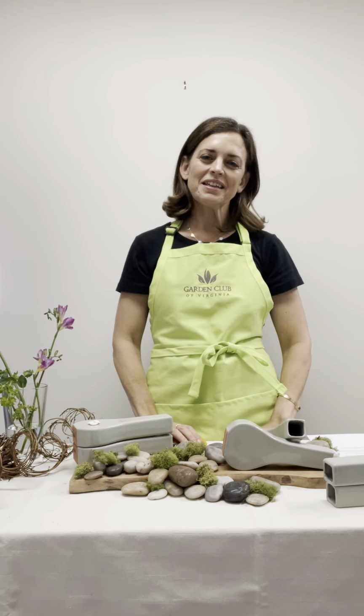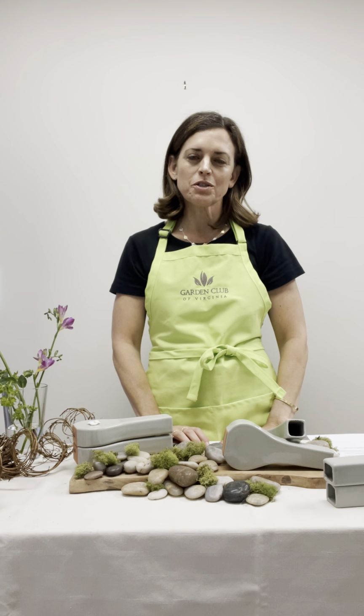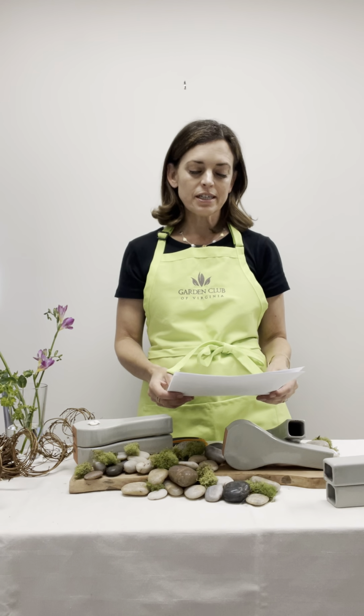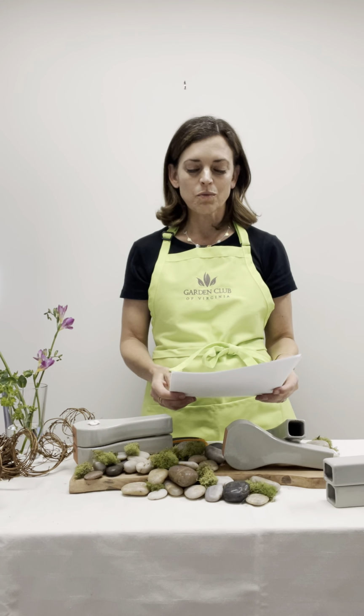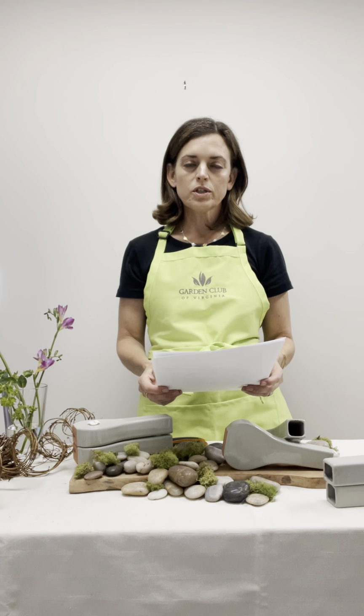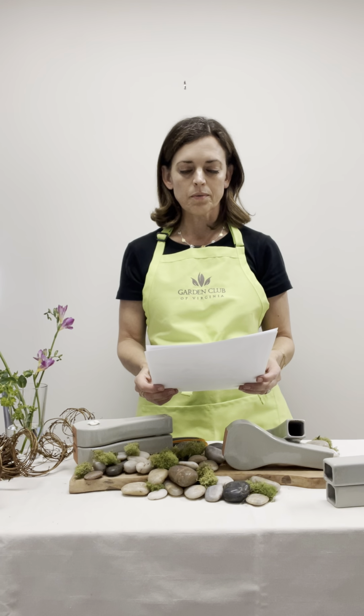Hi there, I'm Michaela, and today I'm going to show you how to make an interpretational floral arrangement in the synergistic style. The Garden Club of Virginia definition for a synergistic arrangement is a creative design consisting of 3 or more units which have greater impact when viewed together than they would on their own.